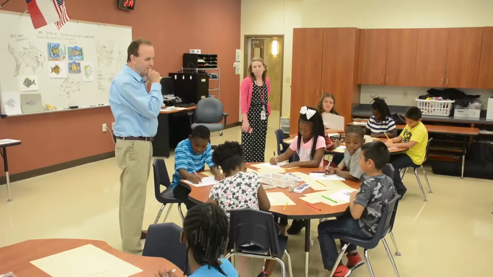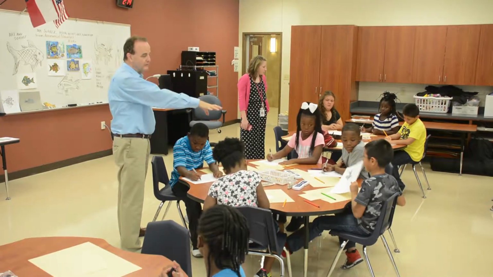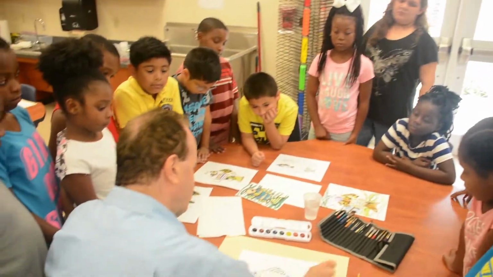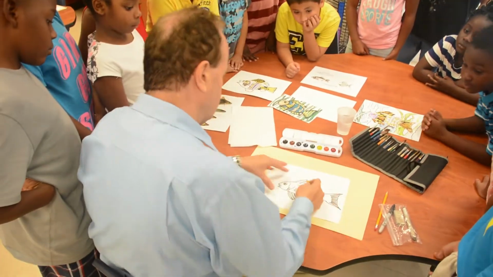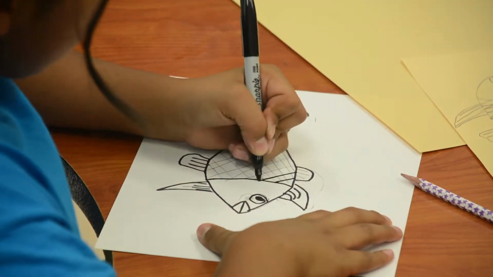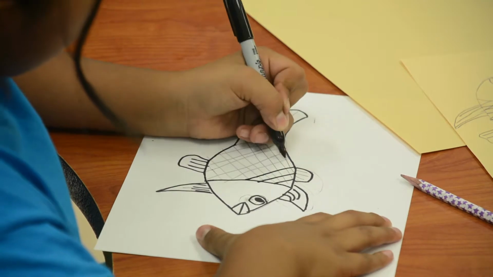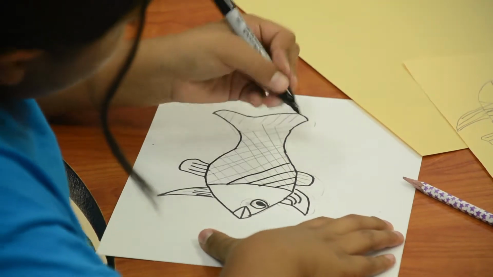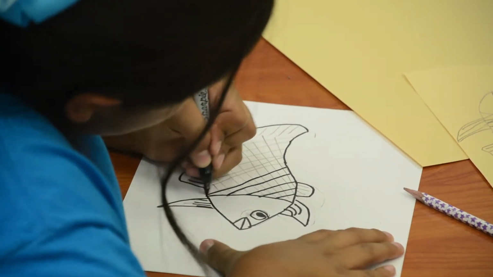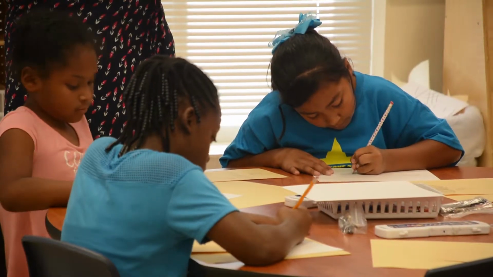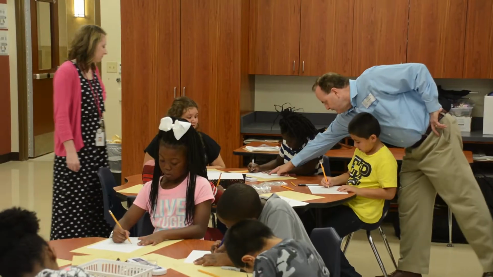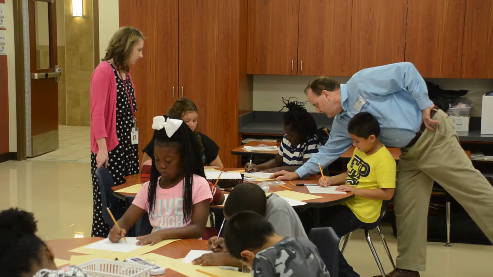And then that even goes into writing. They can write about how they felt when they drew the fish, and what they did, and why they chose the different parts of the fish to draw, because they all had the opportunity to draw their own fins, and so why did you choose that? And it opens up the different parts of the brain, teaches them to use the different parts of the brain. And in art, it's a great way to help the kids think critically.